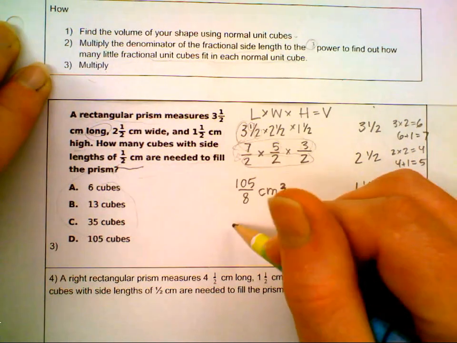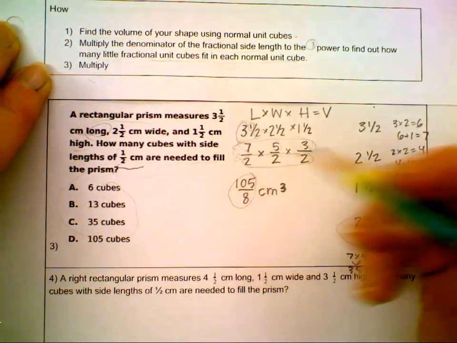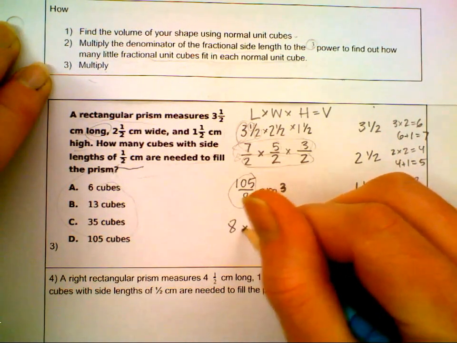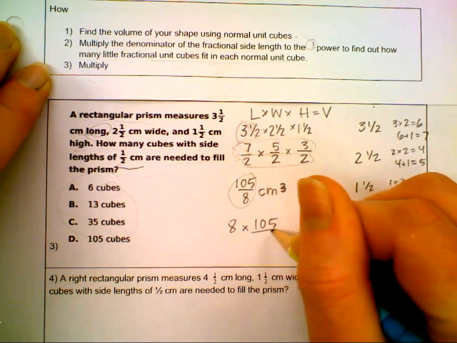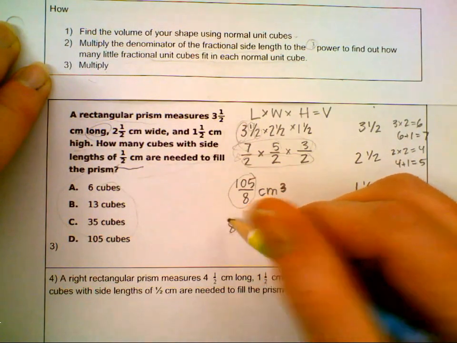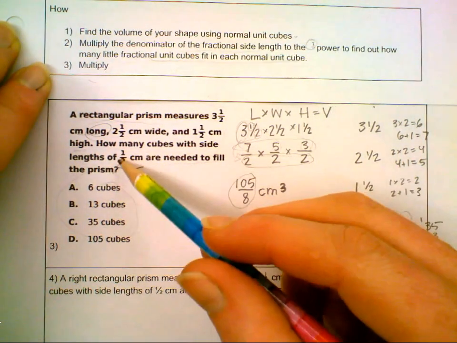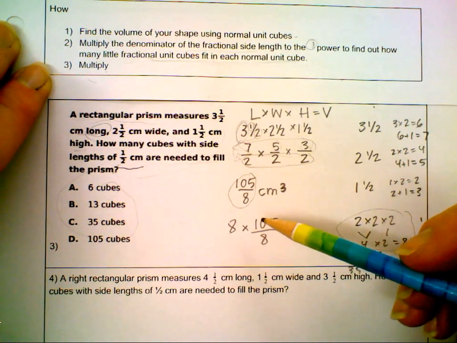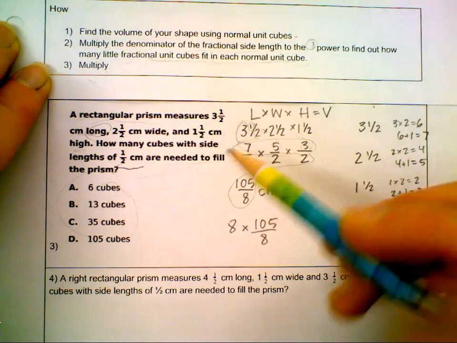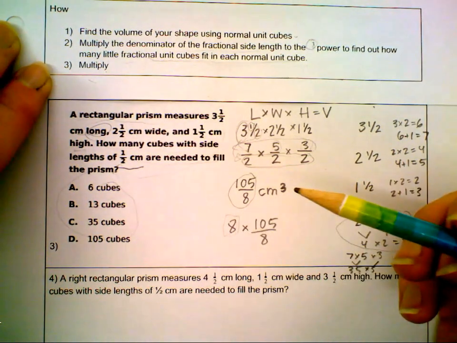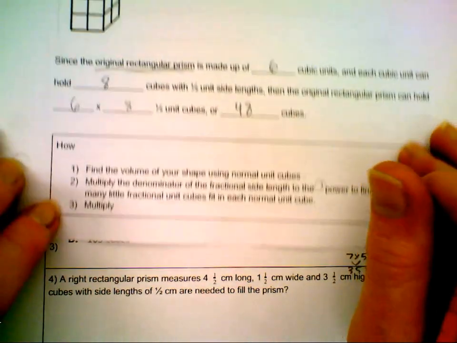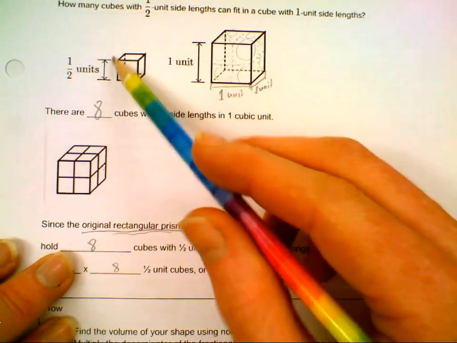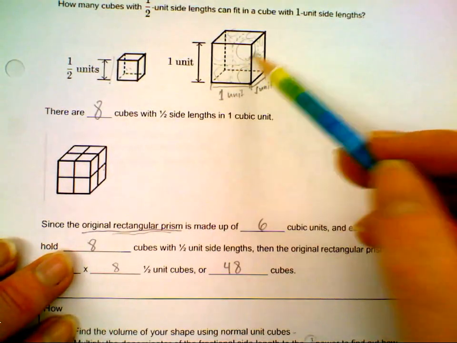I now need to multiply 105 by 8. Now these are whole cubes, the whole 1/2 centimeter cubes that fit into one, I'm losing my train of thought. The 8 is how many cubes, like if we look up here, if this was a centimeter and this was a 1/2 centimeter, 8 of these cubes fit into one of these.